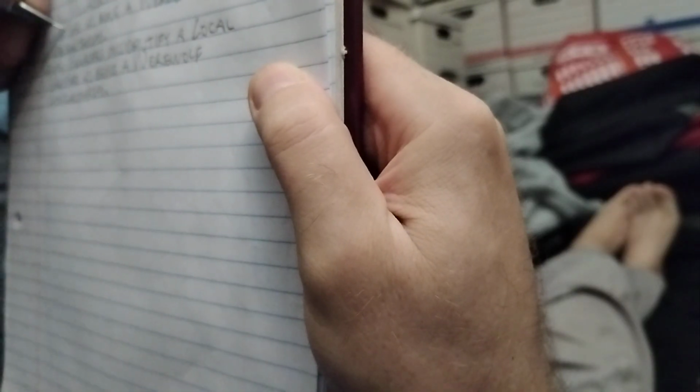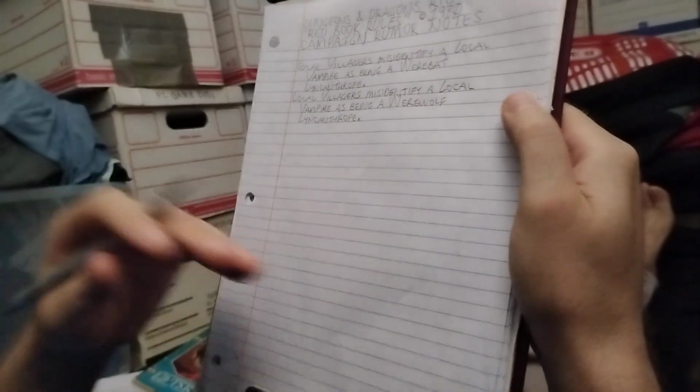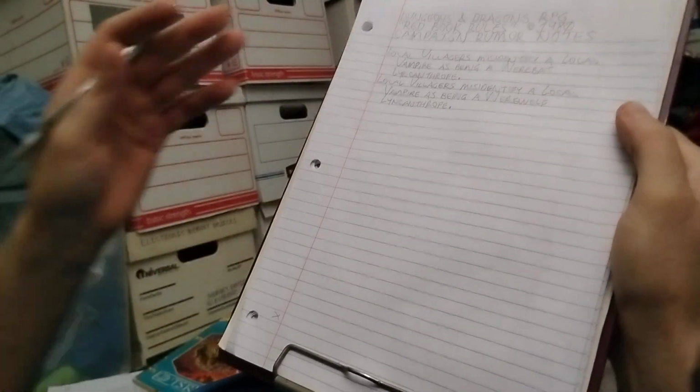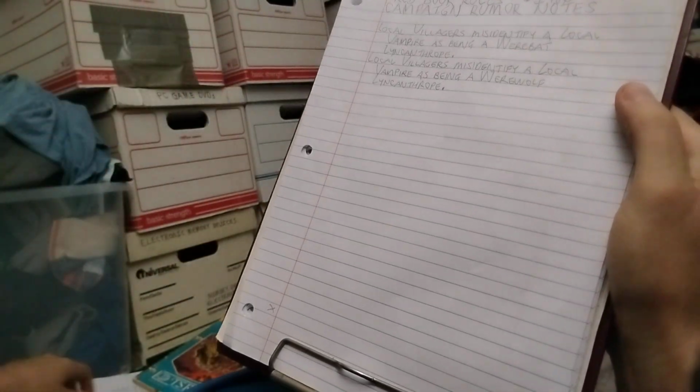The locals may not know about vampires, but may know about lycanthropes, and so therefore the misidentification of a vampire from a lycanthrope is very plausible. Could be very plausible.